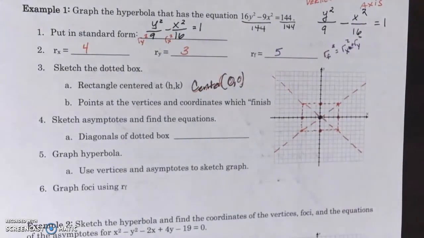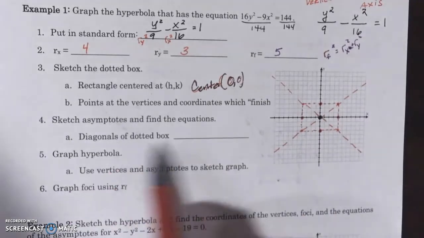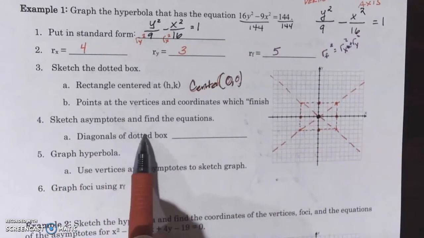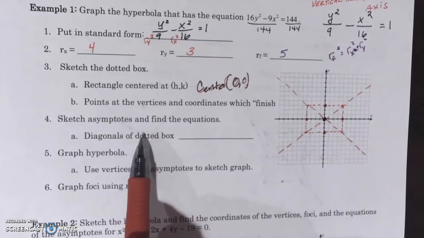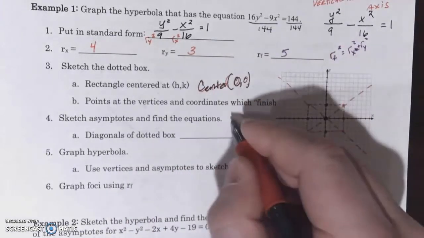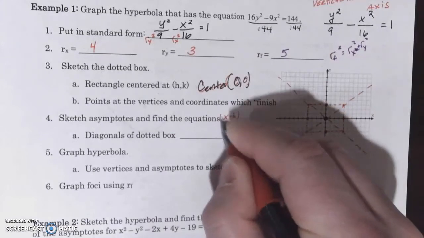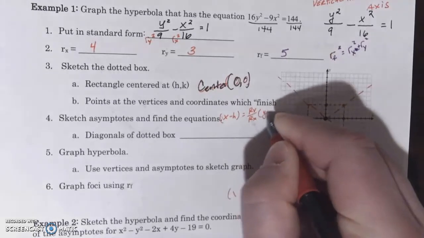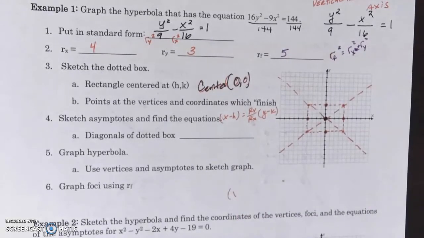All right. Awesome. Okay. The foci are a distance of 5. Well, I guess I should go in order here. Sketch the asymptotes and find the equations. The equations, okay, of these asymptotes. Remember, we can write them here: y minus k equals plus or minus r sub y over r sub x times x minus h.